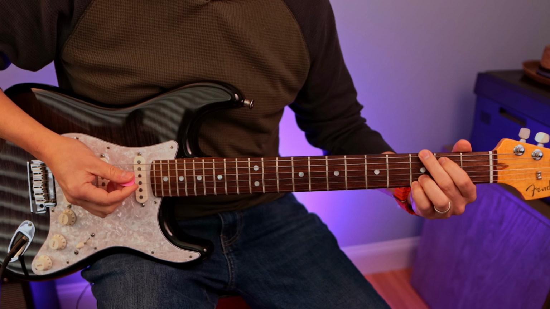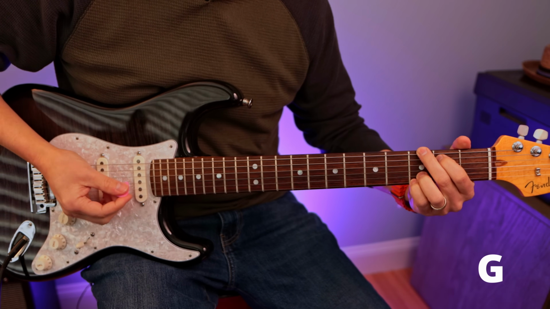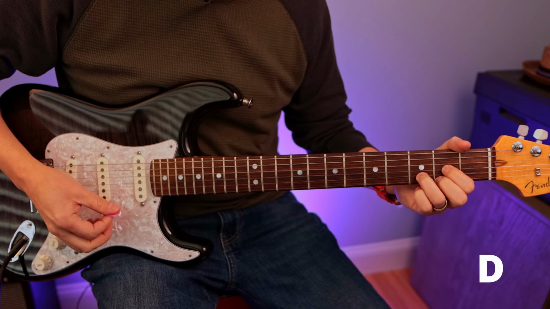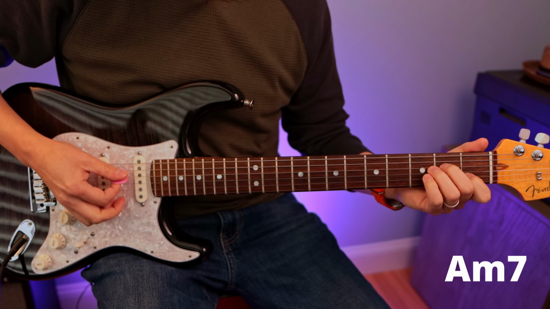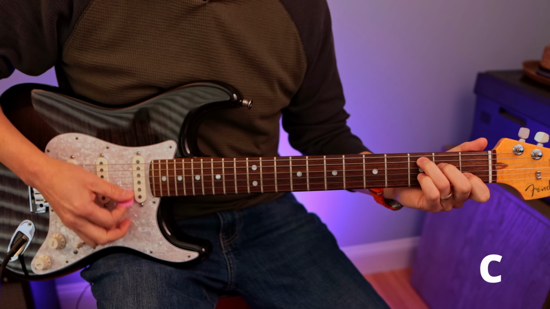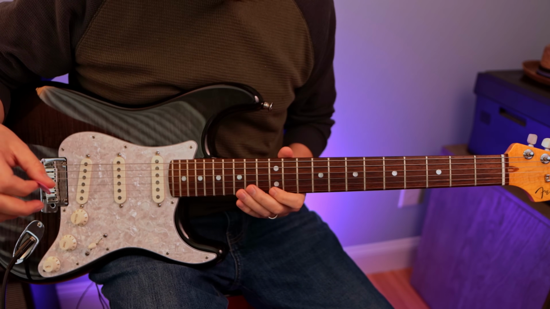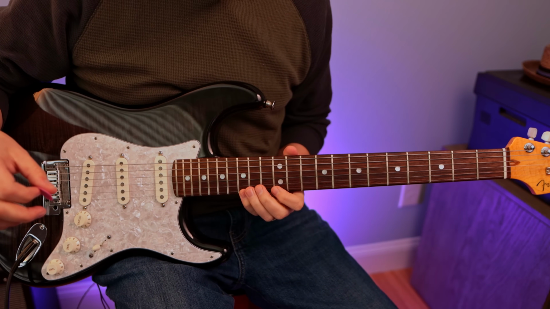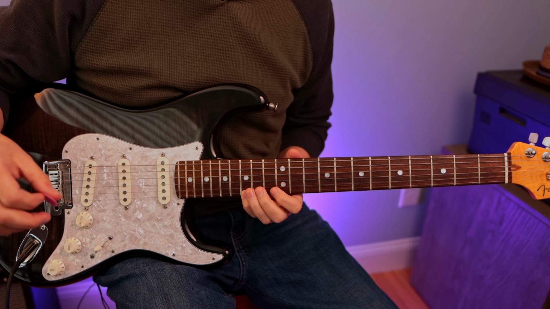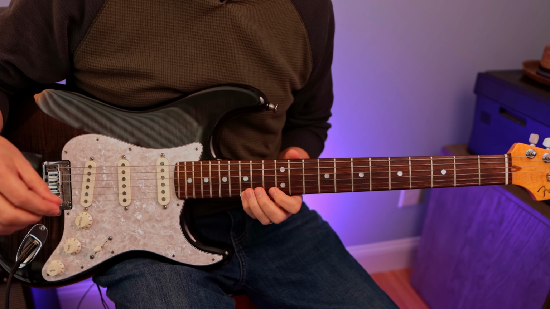So we've got the chords G, D, A minor 7, and then C. So that's what we're playing this whole thing over. So I'm going to come all the way up here to the 12th fret. So our root note is on G, so this is G major. So we're going to play a G major pentatonic scale.